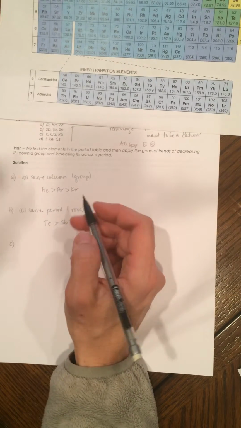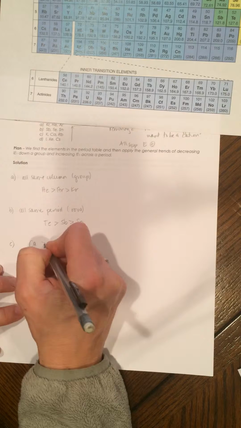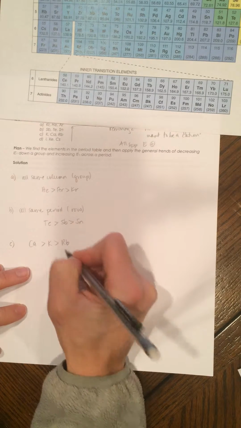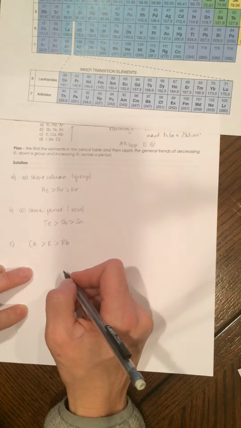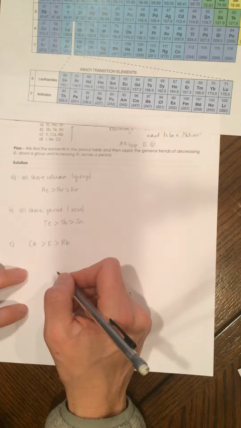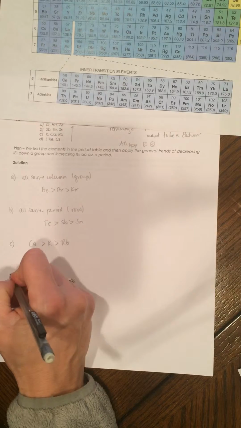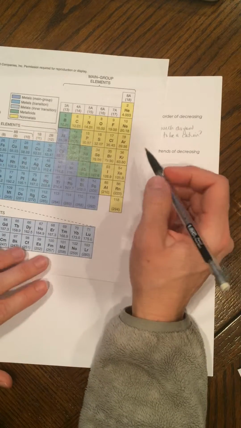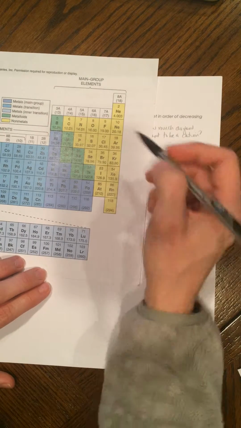It's hardest to remove electrons from calcium. So calcium is again going to be greater than potassium. And then once we jump down a row on the periodic table, we have the easiest electrons to remove in this group of three.